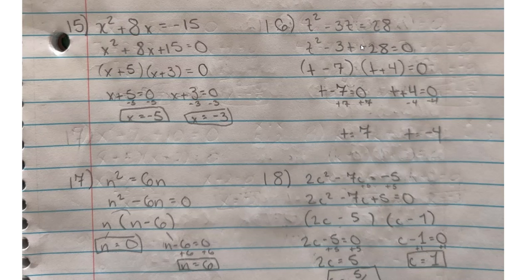Factoring here, we're going to subtract 28 from both sides. The signs are different. The difference of the signs must be 3, with the larger of the two being negative. Add 7 to both sides. T equals 7. Subtract 4 from both sides. T equals negative 4. She just forgot the little "or" right there, and a little "or" right here.